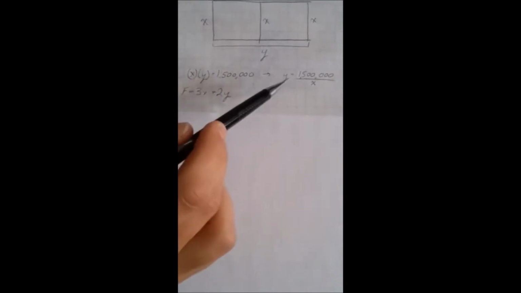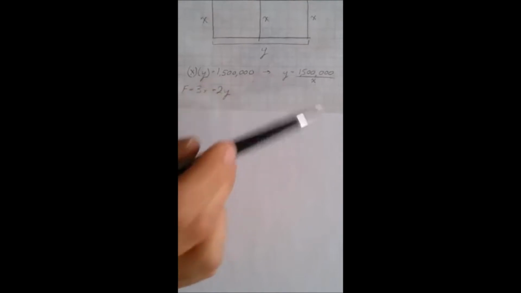So we have the area is 1.5 million, so x times y, length times width, equals 1.5 million square feet. And the total amount of fencing, f, equals 3x (1, 2, 3) plus 2y (1, 2). Now if we move the top equation around, solving for one variable on the left, we have y equals 1.5 million over x.